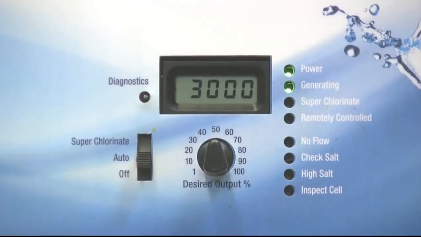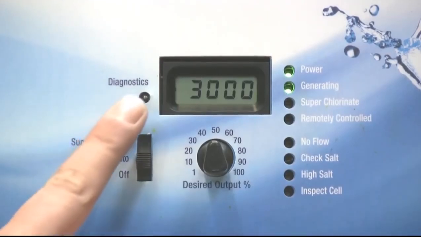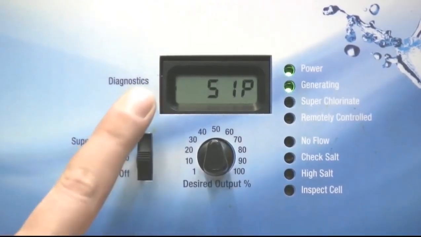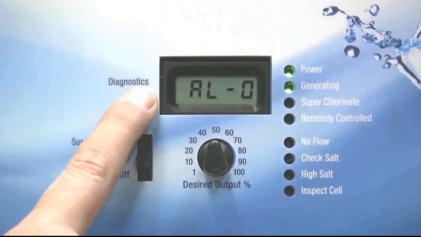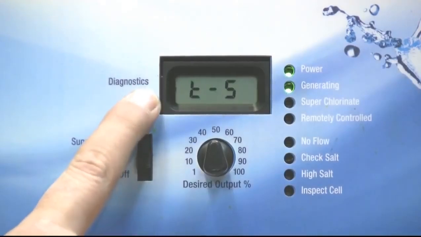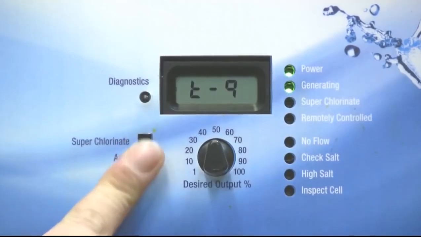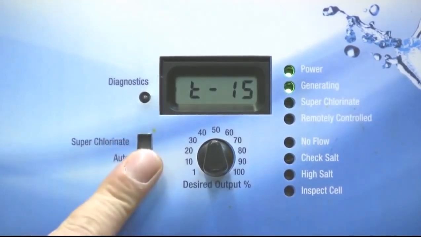To view or change the T-cell type, press the diagnostic button 8 times. Then move the selector switch from auto to superchlorinate and back to auto. Repeat this process until the correct T-cell type is displayed.